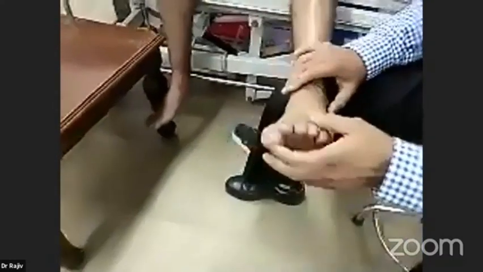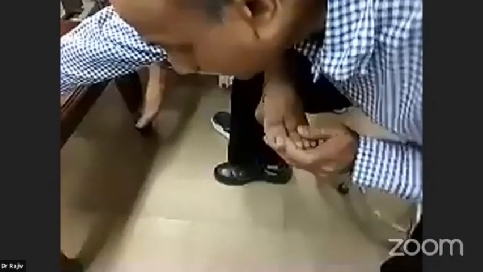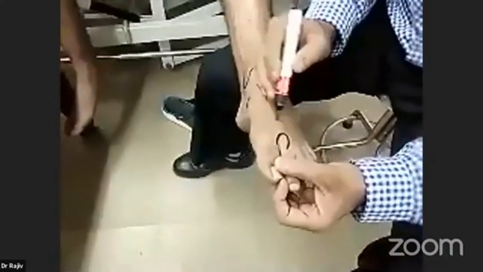For the nerve supply of the foot and ankle, the deep peroneal nerve supplies the web space of the first metatarsal. The rest of the area is supplied by the superficial peroneal nerve. On the medial side, it is supplied by the saphenous nerve.